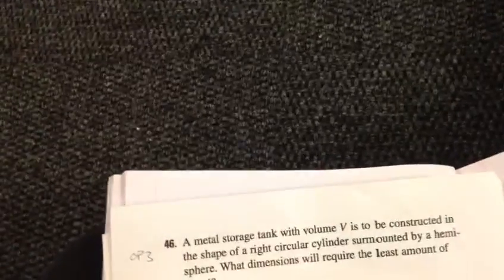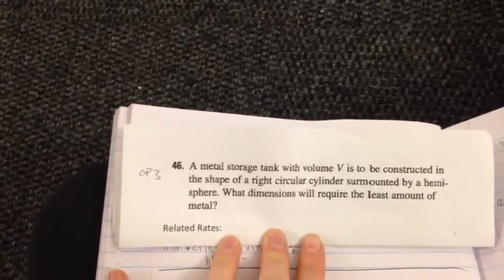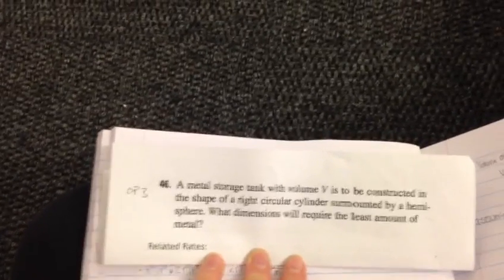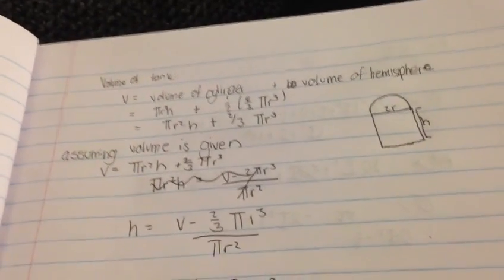I don't know. OP3. So the question is, a metal storage tank with volume V is constructed in the shape of a right circular cylinder surmounted by a semi-hemisphere. What dimensions will require the least amount of metal? The first thing to note with this question before you start is that V is treated as a constant. If you don't realize this, you cannot solve the question.